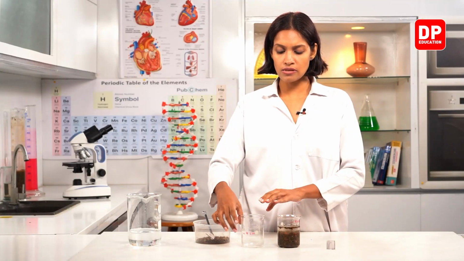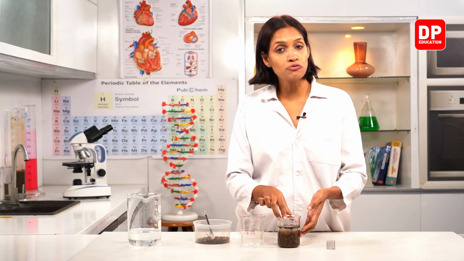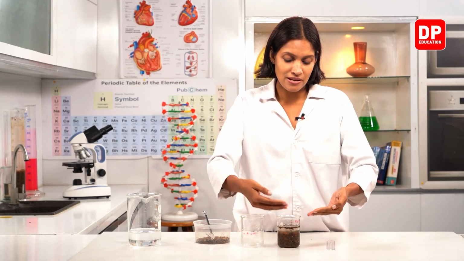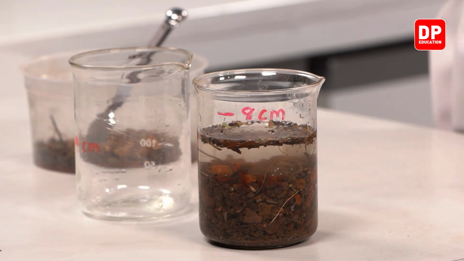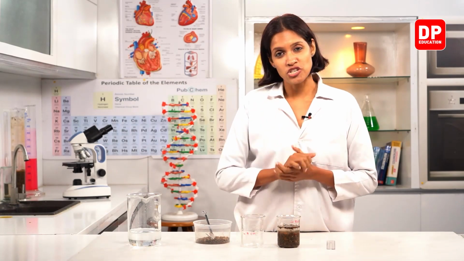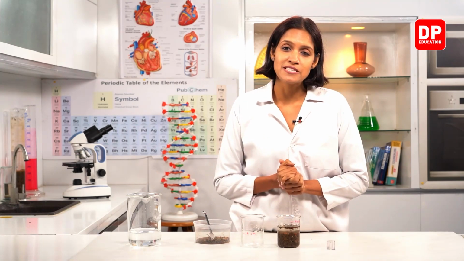We used water 4 centimeters in height, and the soil sample also 4 centimeters in height. But when we mix them together, it doesn't make 8 centimeters height. Why? What is the reason? Even though we cannot see it, between the soil particles the air is trapped. So when we pour water onto this soil, what happens, children?